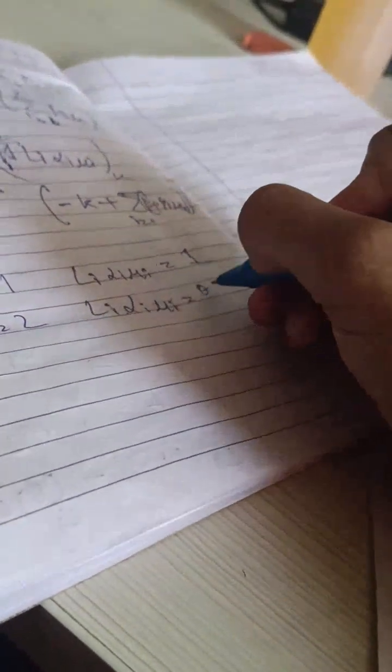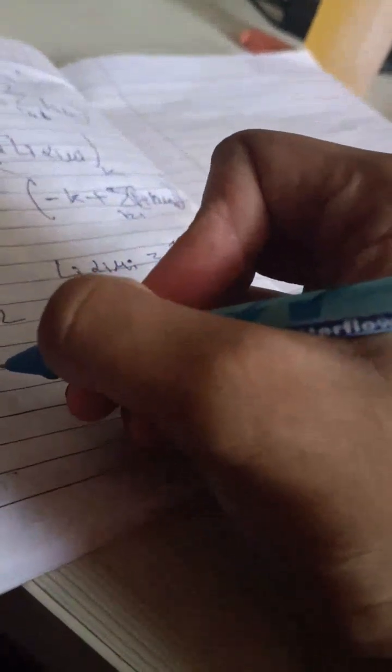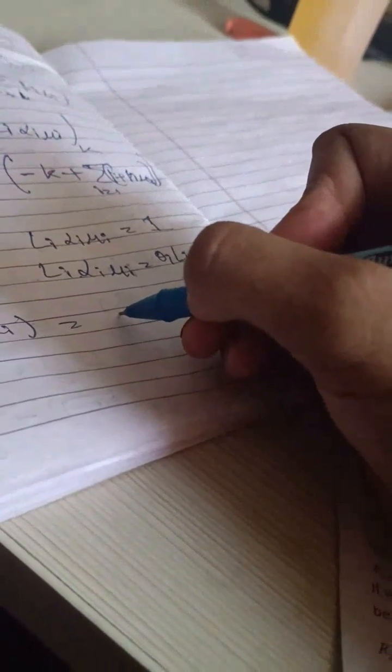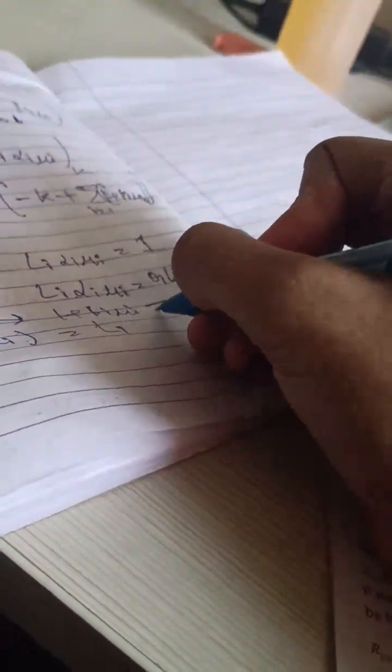But if mu i is 2, then you have Li alpha i mu i as theta i Li minus 1. And you also have 1 plus beta i mu i as Li, and in this case you have 1 plus beta i mu i as 0.